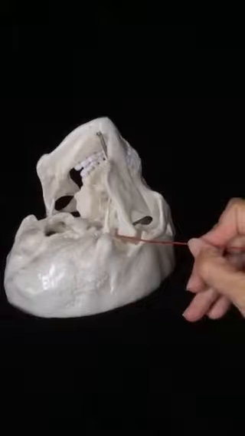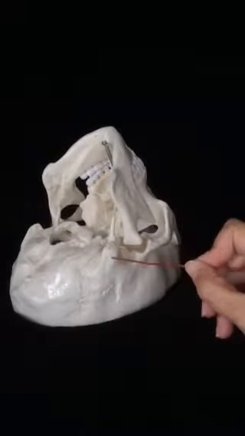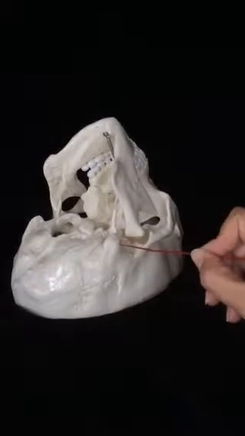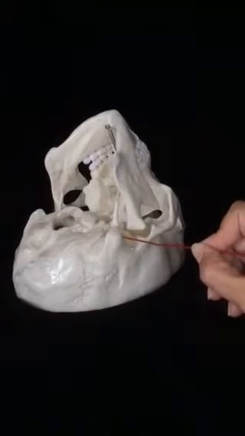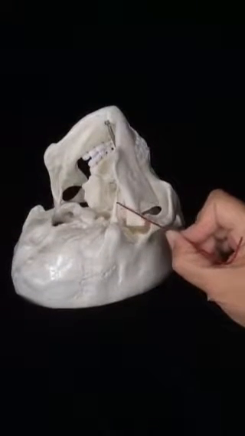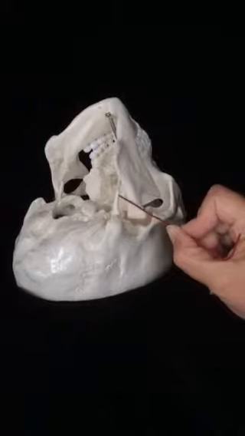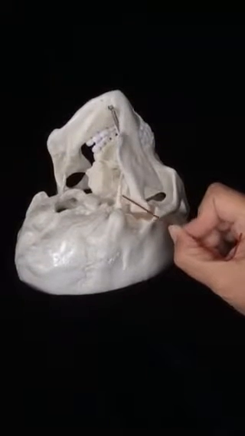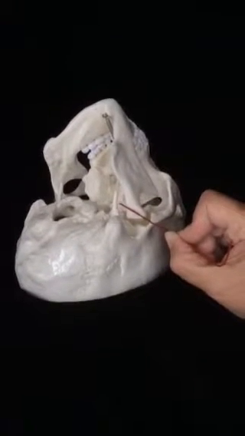A couple more features of the temporal bone is your mastoid process, which is this big bulky process that comes out over here. And the other one is your styloid process. So if you think of your stylus pen, that's what it looks like, a little pointy structure right over here.